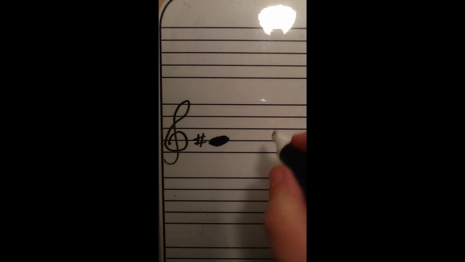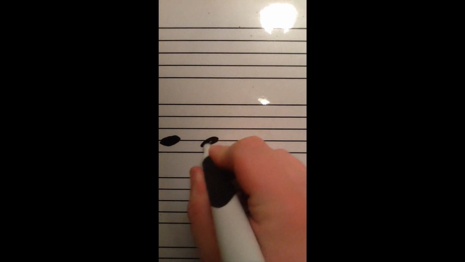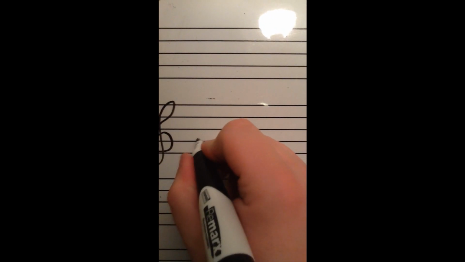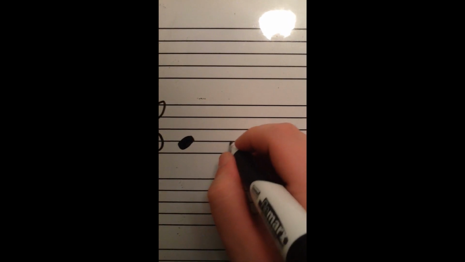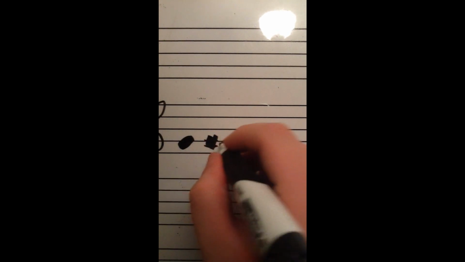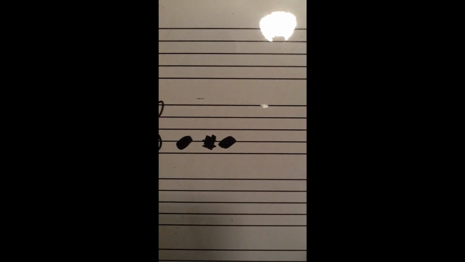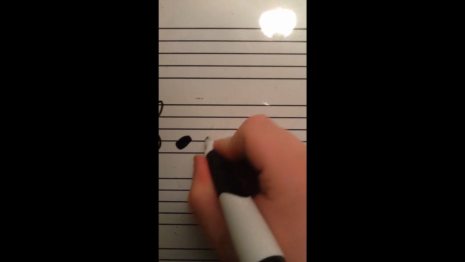So in order, I'll just write this. Here is a G. And then I will write a G sharp. Let me rewrite that, a little cleaner.